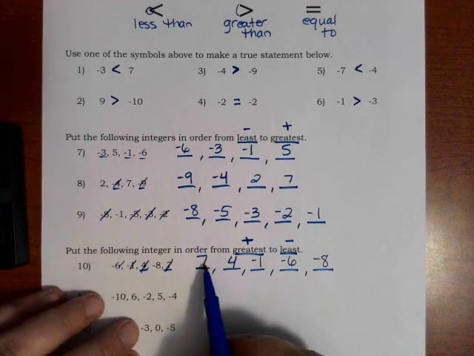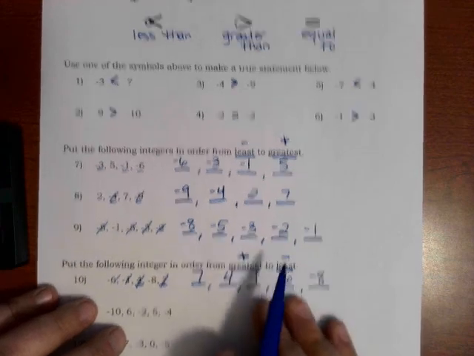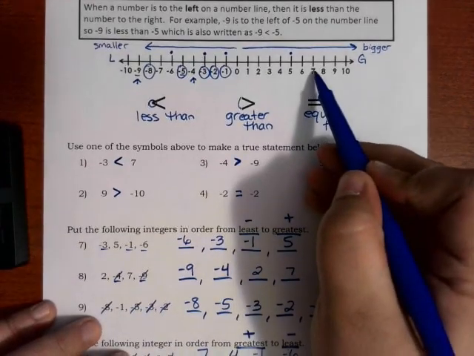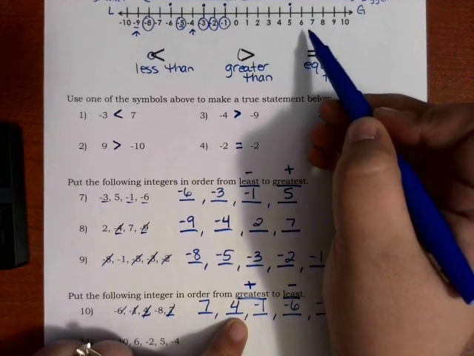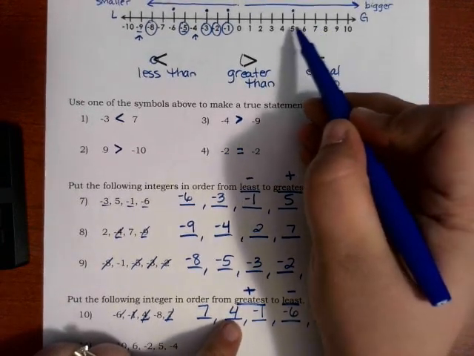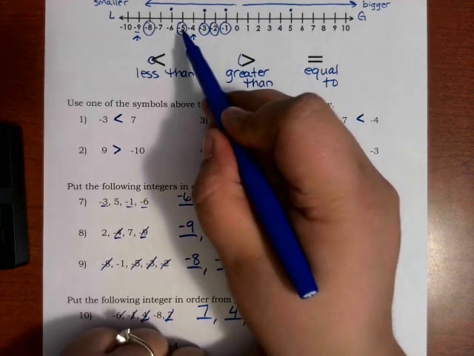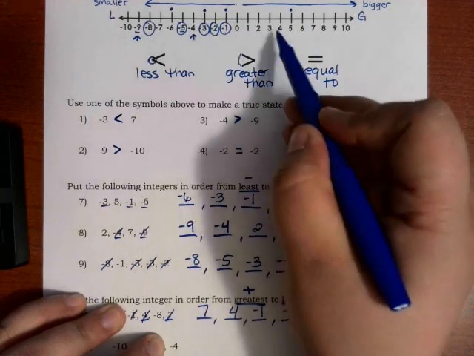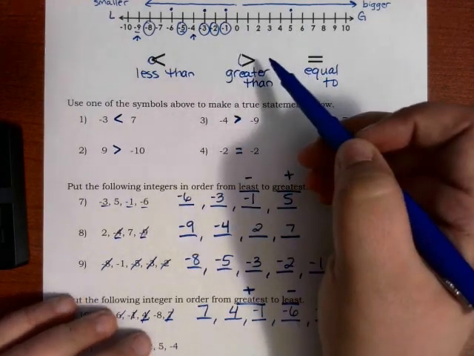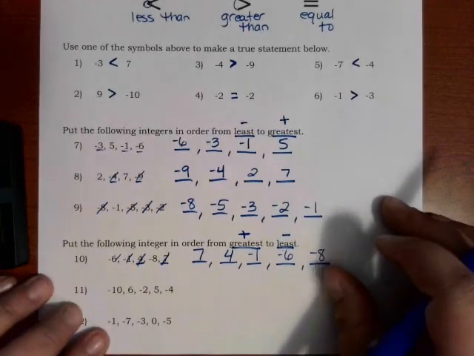So if we were starting on the right side of our number line, because we're going greatest, we would come to 7. Our next number, I know you can't see it, here it is. We had 7, and then we went to 4, then -1, then -6, and then we ended at -8. If you find yourself jumping back and forth, you would know something was wrong.